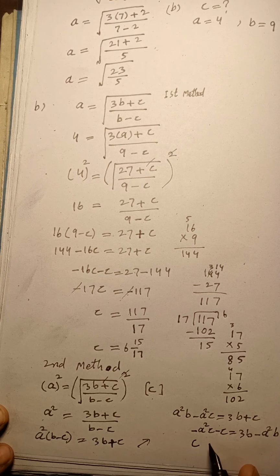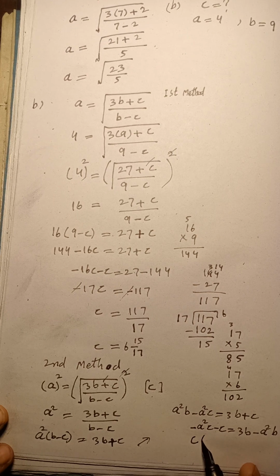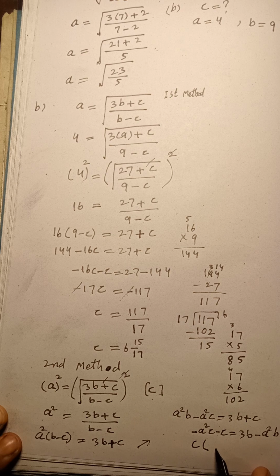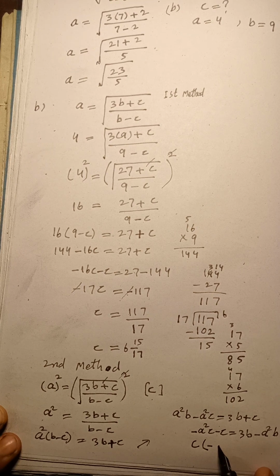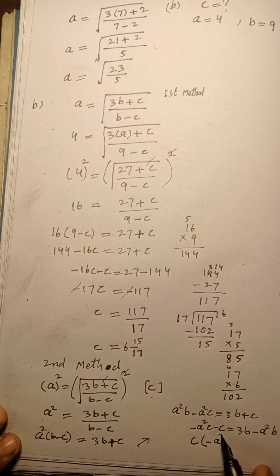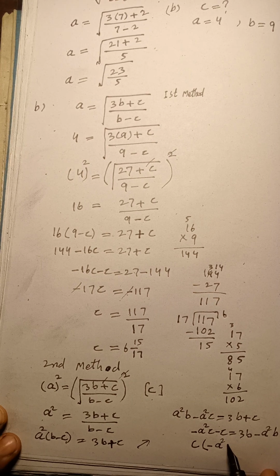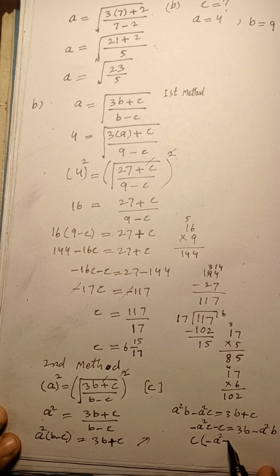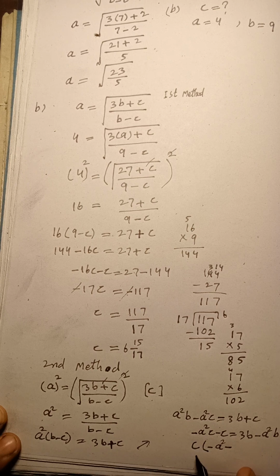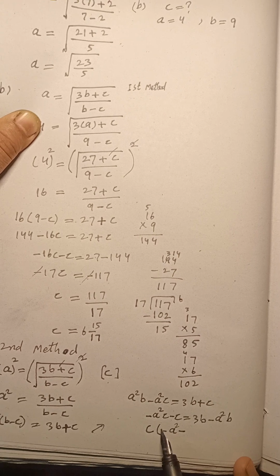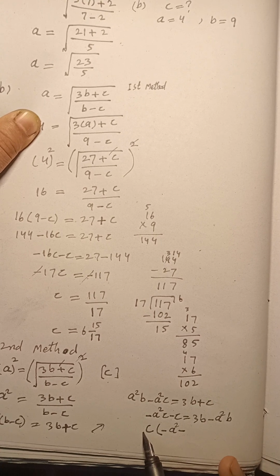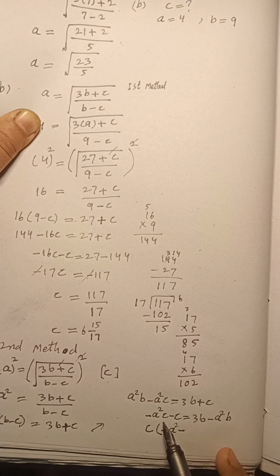After taking c as common, there will remain only minus a square, and due to this minus sign you will not change the sign, because this minus sign is not outside the bracket.